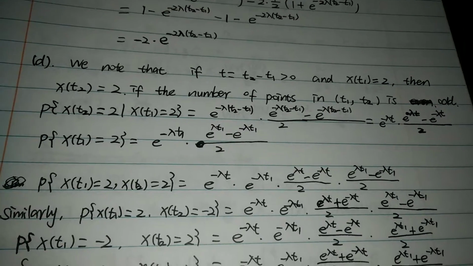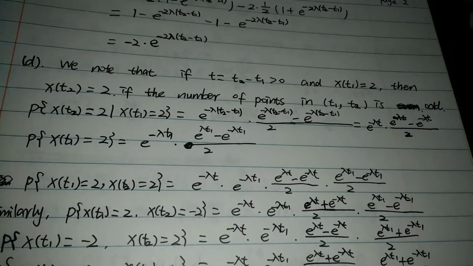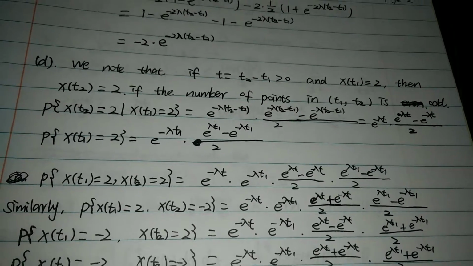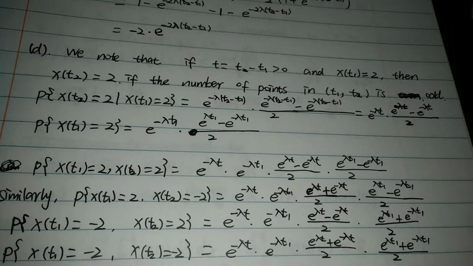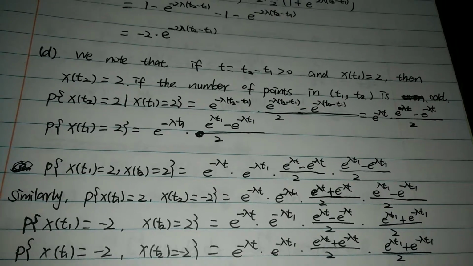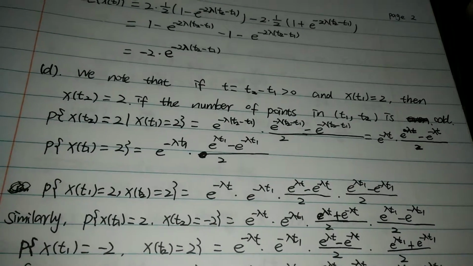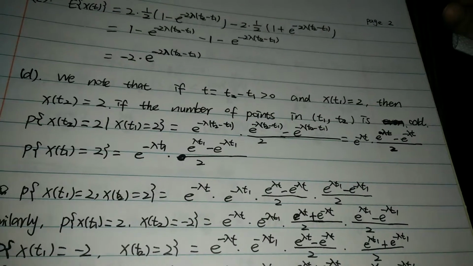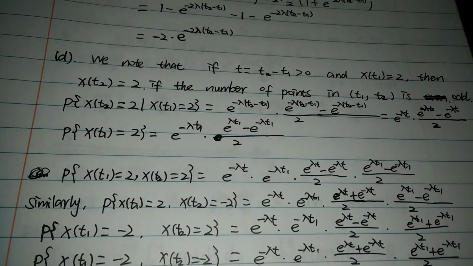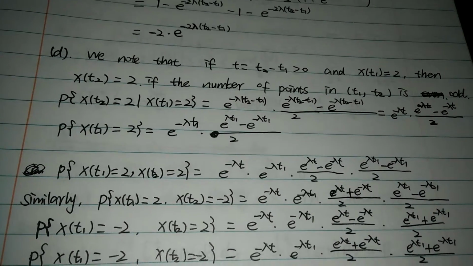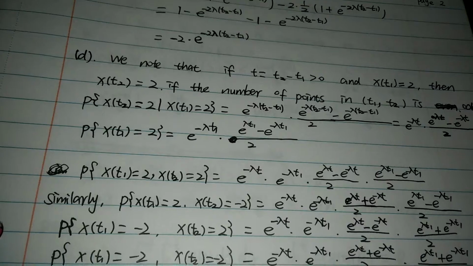So D, we need to find the R function. We note that if t equals t2 minus t1 is greater than 0 and X(t1) equals 2, then we can get X(t2) equals 2 if the number of points in (t1, t2) is odd. So we can get the probability of X(t2) equals 2, given X(t1) equals 2, equals e to power minus lambda t times (e to power lambda t minus e to power minus lambda t) over 2. And we know the probability of X(t1) equals 2 equals e to power minus lambda t1 times (e to power lambda t1 minus e to power minus lambda t1) over 2.